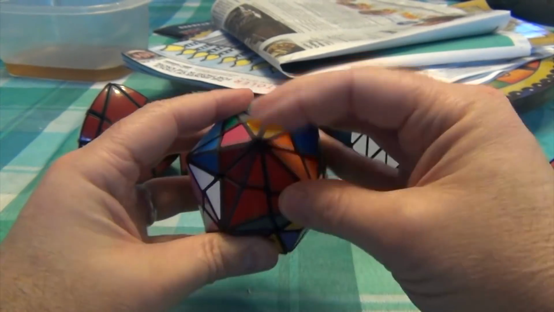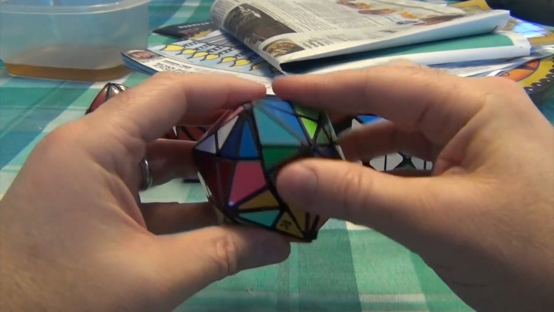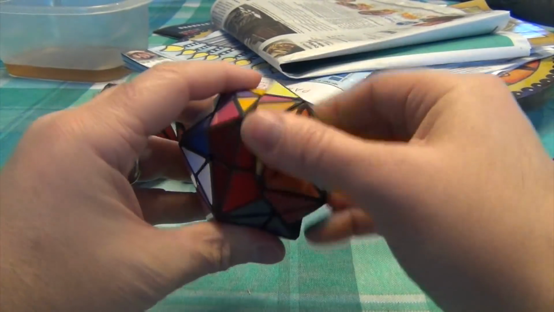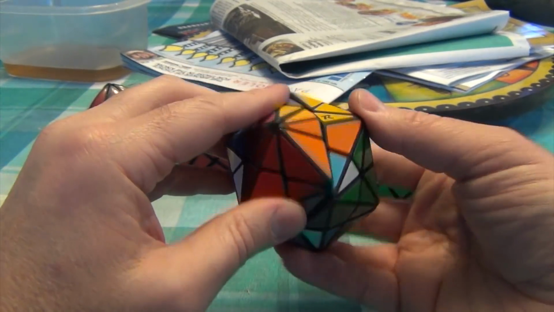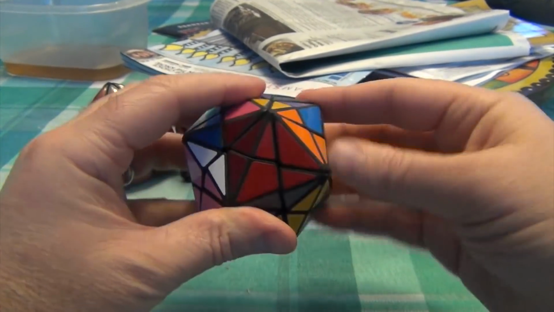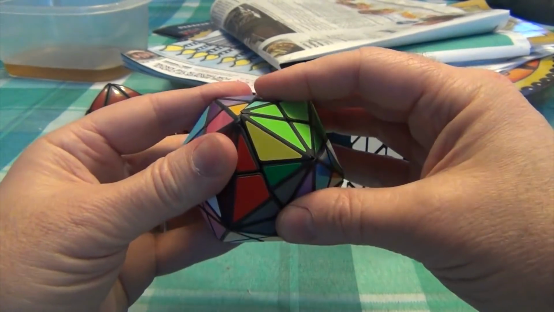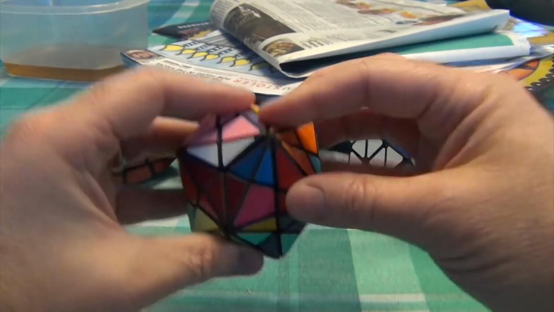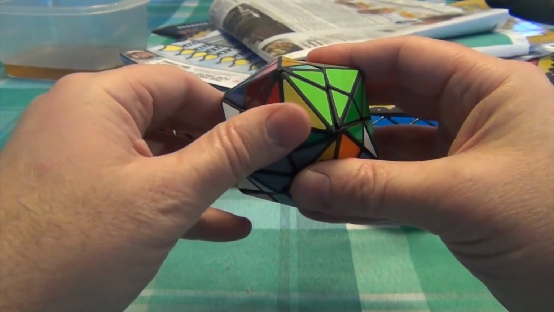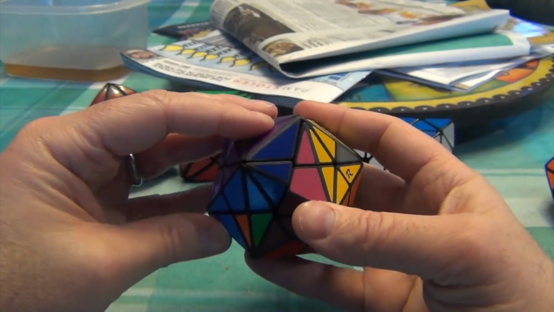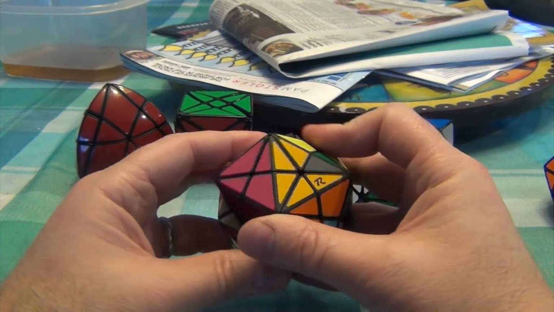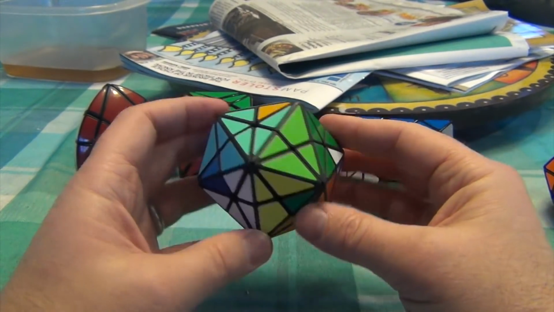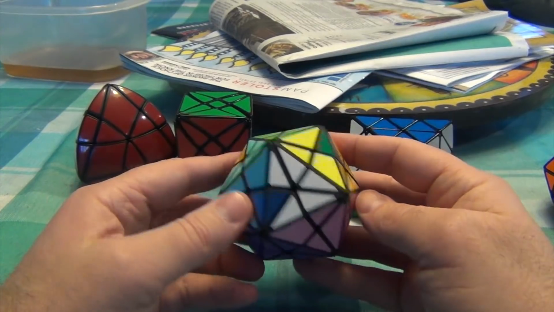Down, down, down, up, up, down, up, up, and again, down, down, down, up, and up, down, up, and up. And this moves back, so you can see we got the ones that we wanted in, and we just keep going with this. How about this white?